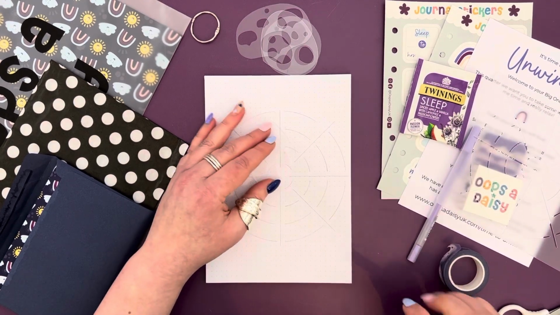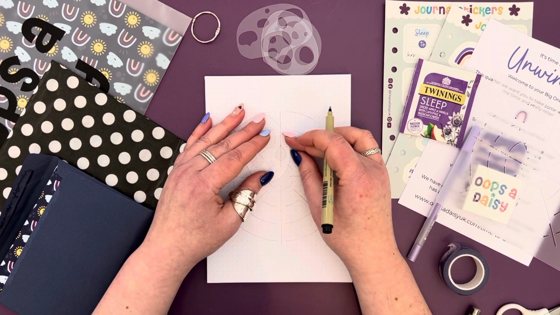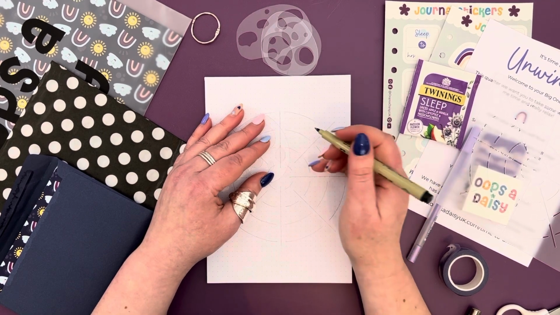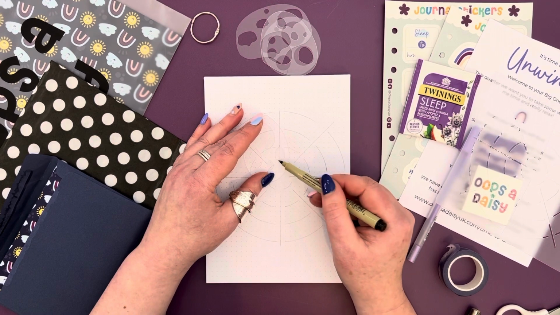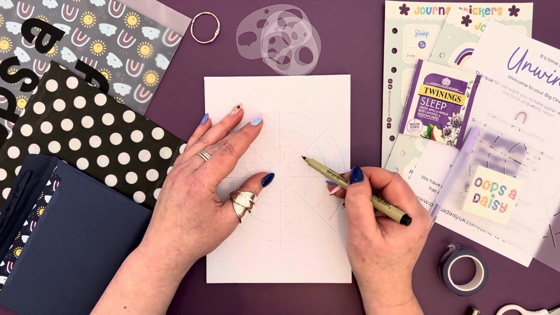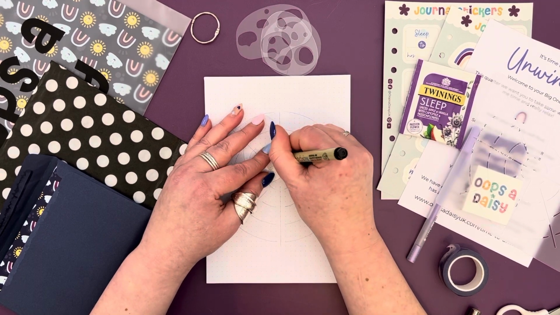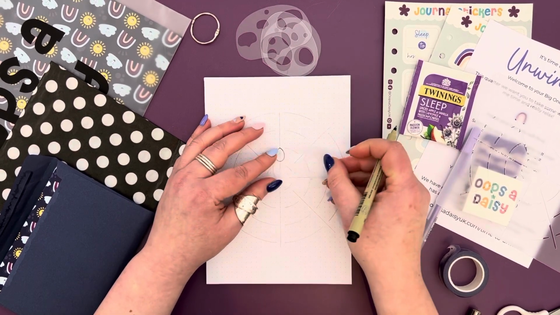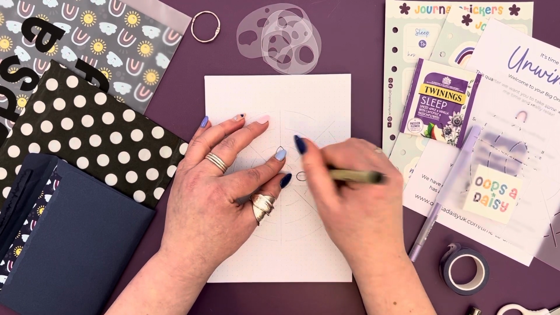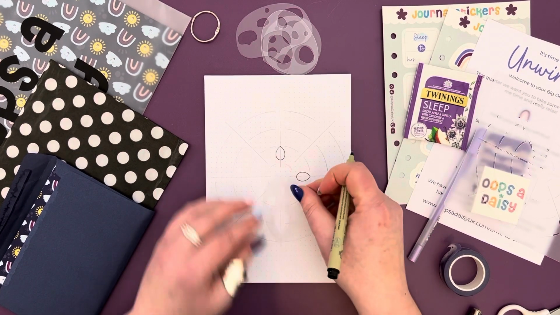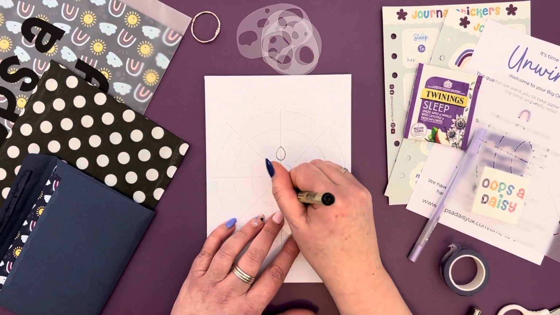And as I said, the key is really repeating that pattern. So there's no right or wrong, and I would always start in the center just because I find it easier. So what I'm going to do with this size petal is make sure that the tip is always where that inner circle is. And I am going to repeat it around the grid. So north, south, east, west, and then in between each of those points as well.